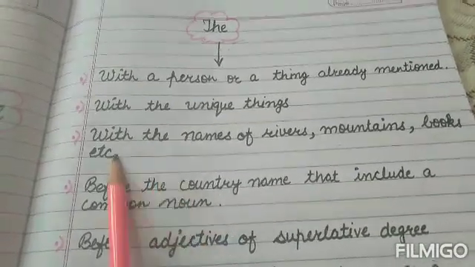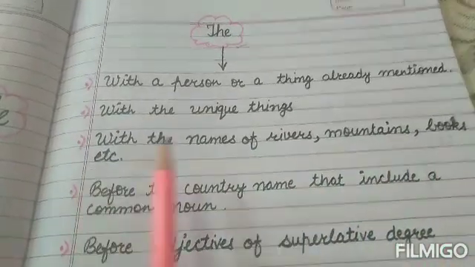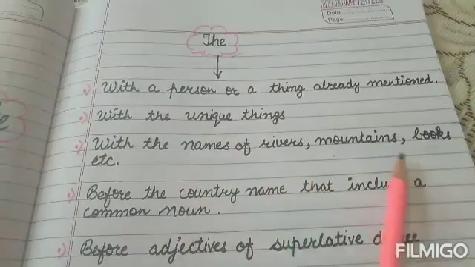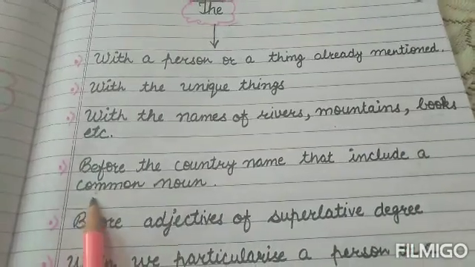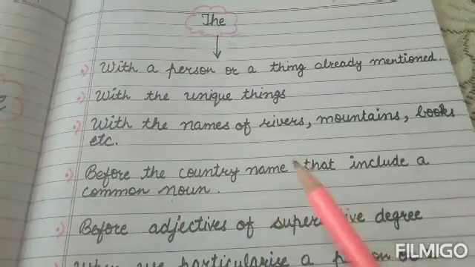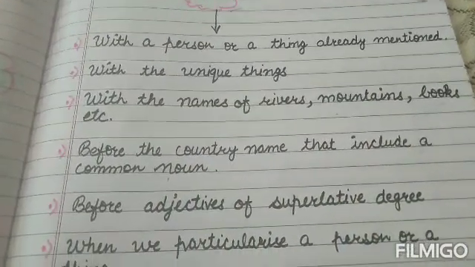Next we have use with the names of rivers, mountains, books, etc., like the Ganga, the Kaveri, the Himalayas, the Ramayana. Next is before a country name that includes a common noun, for example the United States of America.